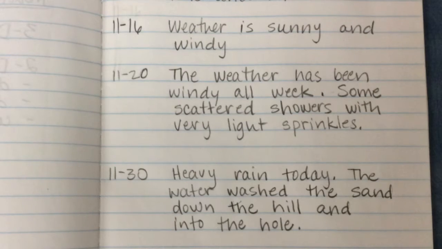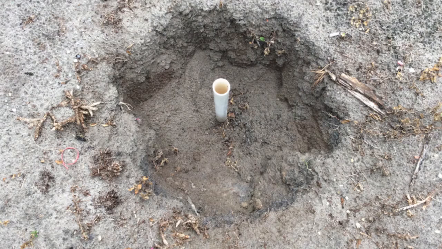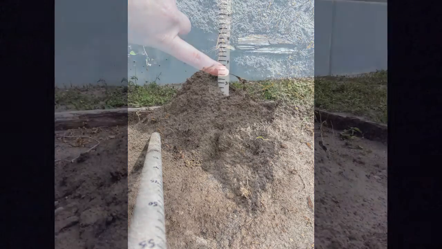On the morning of November 30th, it rained very heavily before school, and when I was measuring the hole and the hill later in the day, I noticed that a portion of the hole, the wall, had fallen down because of the rain. So the distance around the hole was much greater today than it was the last time I measured it.